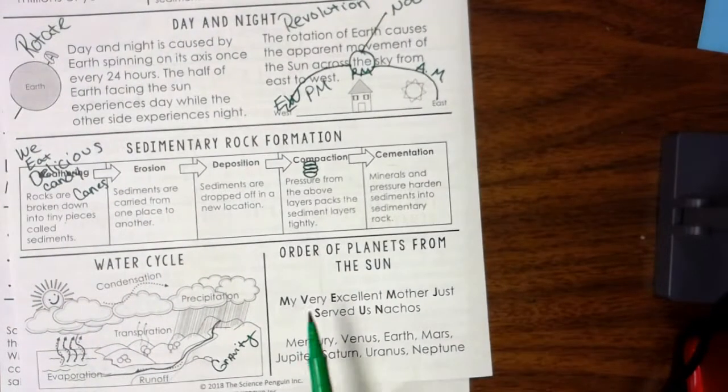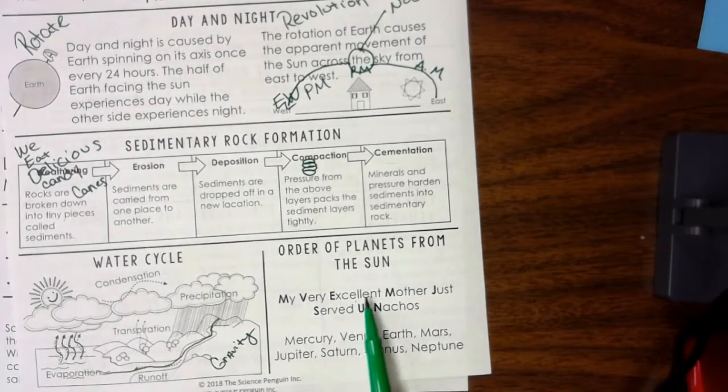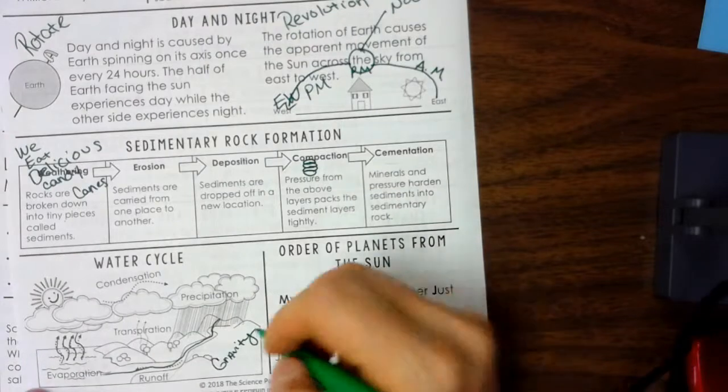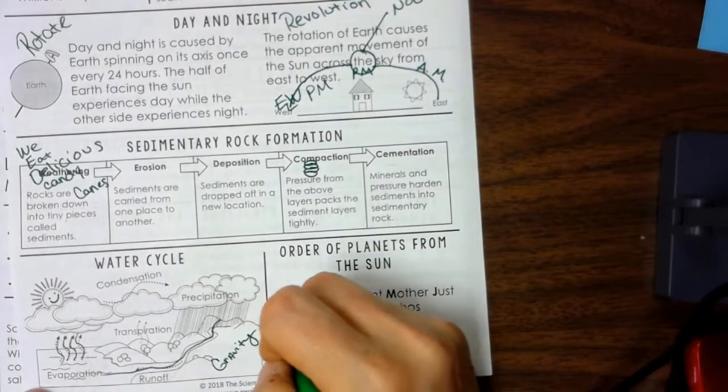All right. Order of our planets. How do we remember our planets? My very excellent or educated, whatever you want to say. My very something mother just served us nachos. She's so sweet for that. The only tricky thing about remembering the planets and their order is you've got two M's. Do you remember what I said that helps you remember which M is closest to the sun?